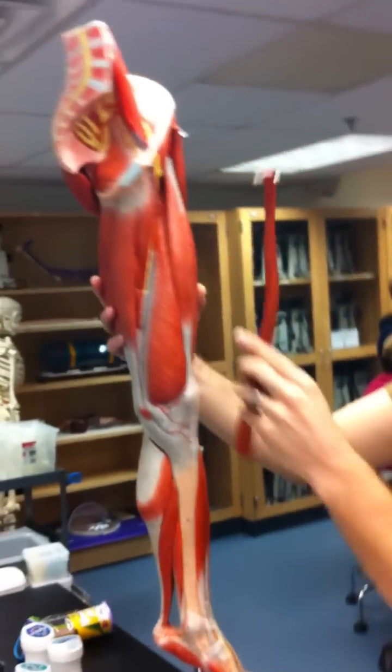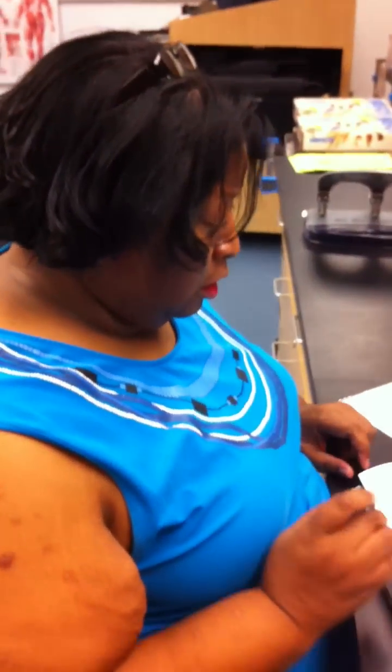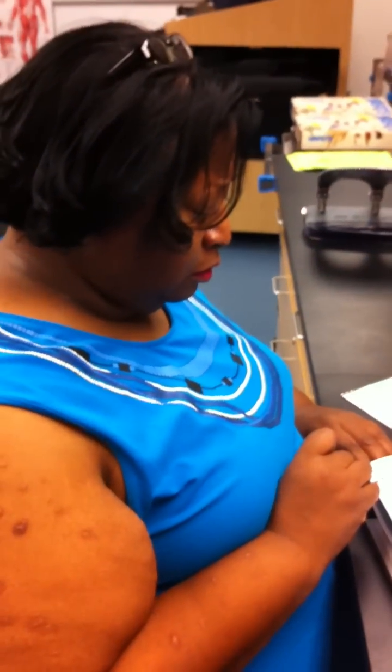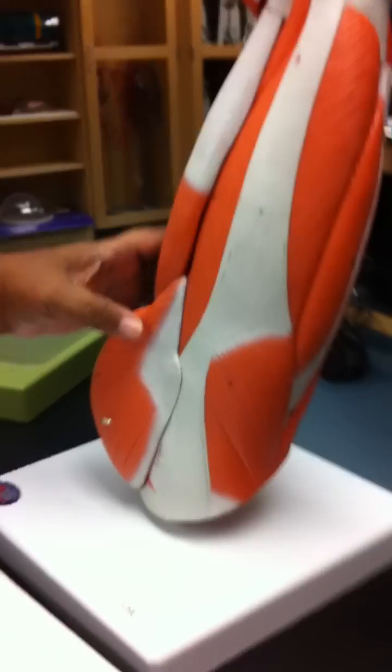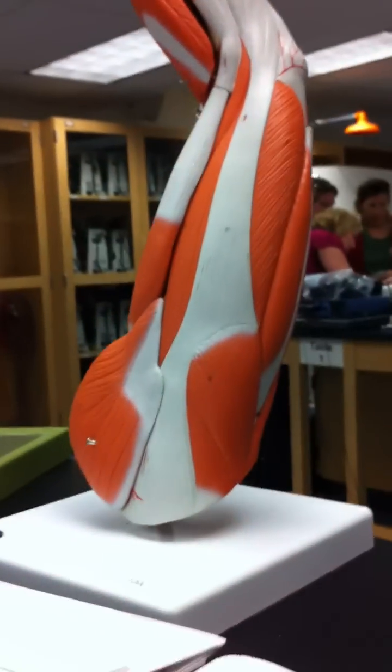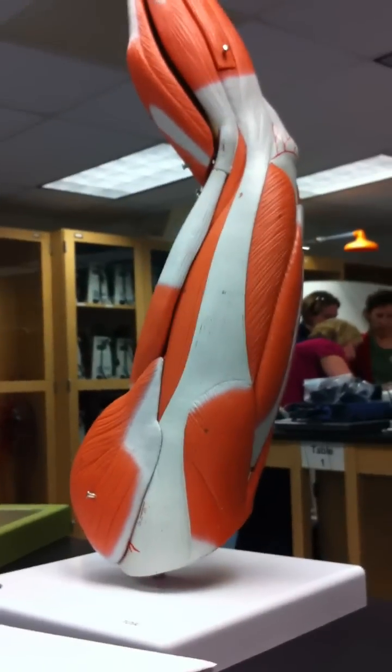Next, we'll have our gluteal muscles. So let's talk about the gluteus maximus, the gluteus medius, and the tensor fascia lata. First, the tensor fascia lata. And to really talk about the tensor fascia lata, we have to be able to talk about the iliotibial band.